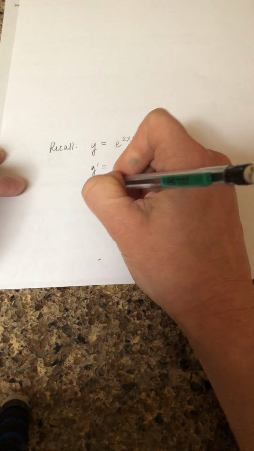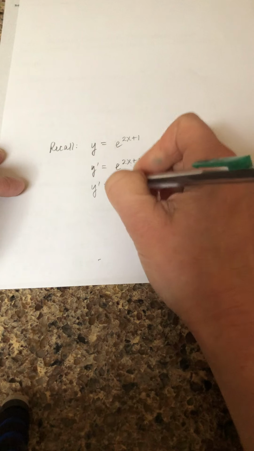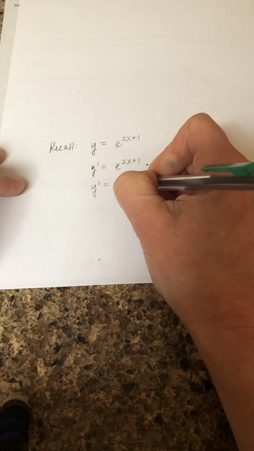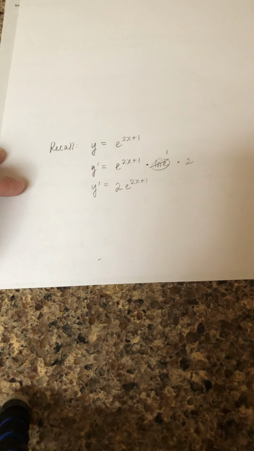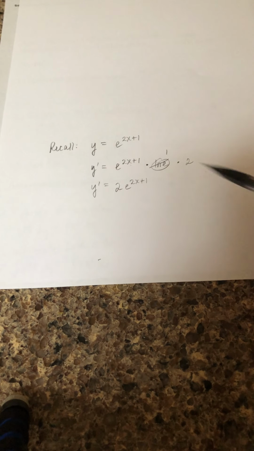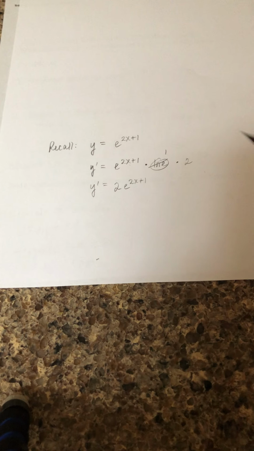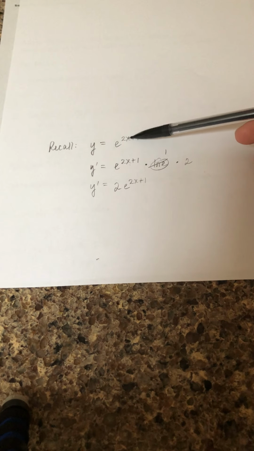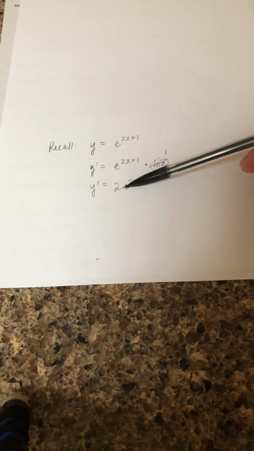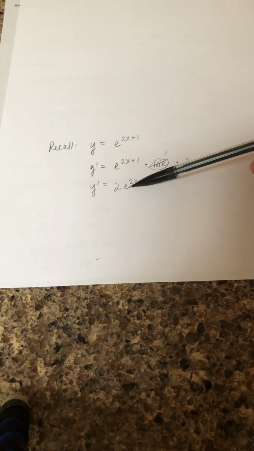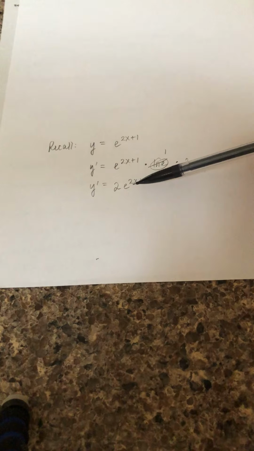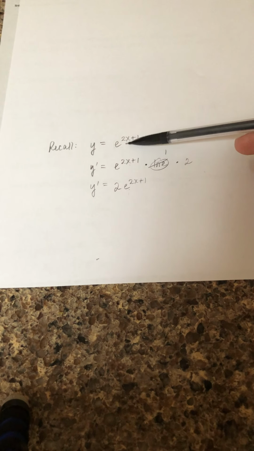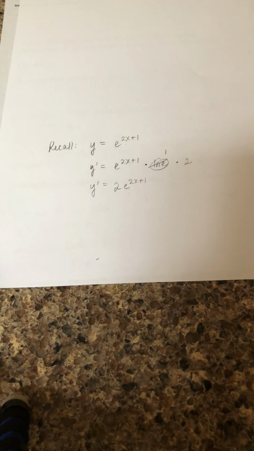So the derivative is 2e to the 2x plus 1, right? ln of e just becomes 1. It's irrelevant here. So I want you to notice something, that the derivative and the antiderivative are very closely related, right? e to the 2x plus 1 shows up in our derivative as well as our original function, okay? And that's not a coincidence, that happens.